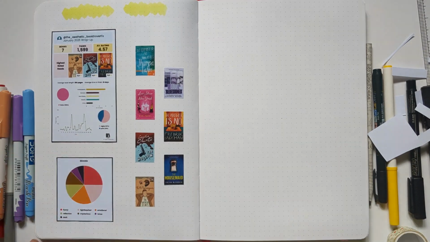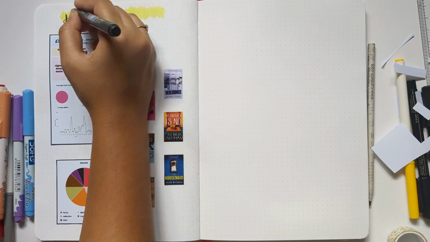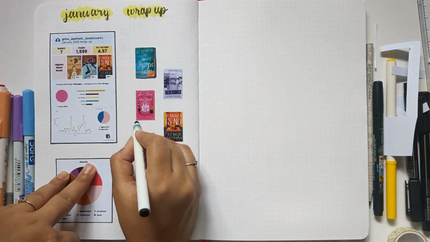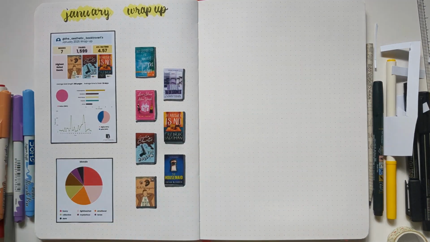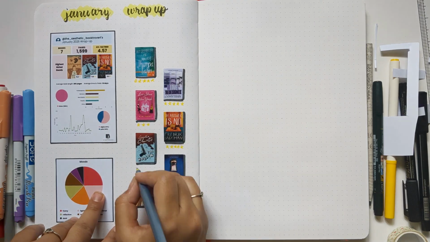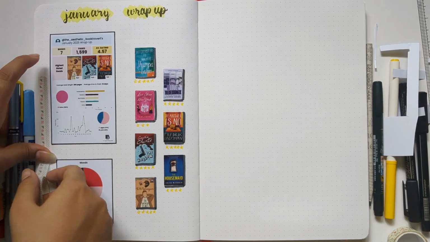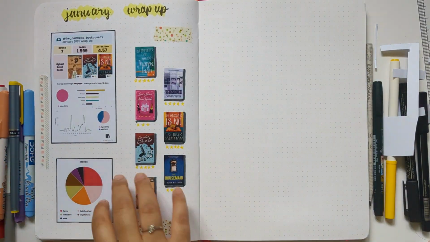So once I'm done sticking all this, I write the heading in brush calligraphy style like the other pages, and I also mark the ratings for each of the books that I read. I just added a little border because the 2 pictures on the left side had border, and this was looking weird without any borders. So yeah, and I just add on another washi tape also here. So that's how my wrap up page is done.